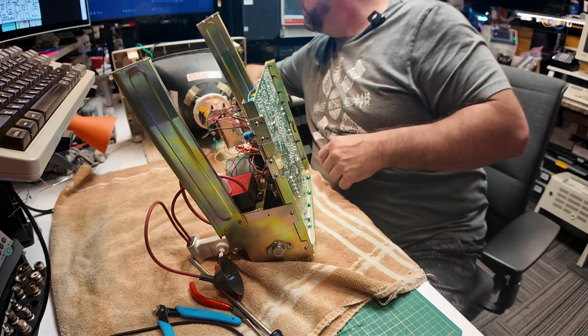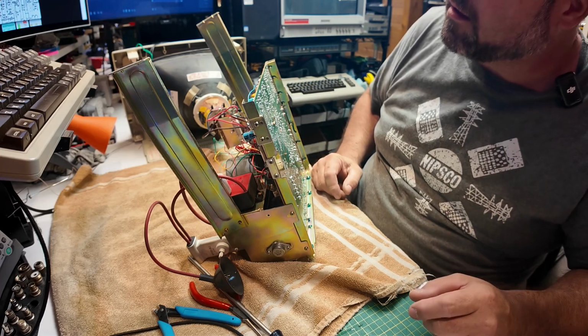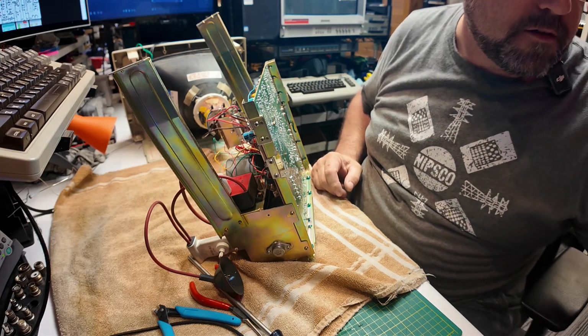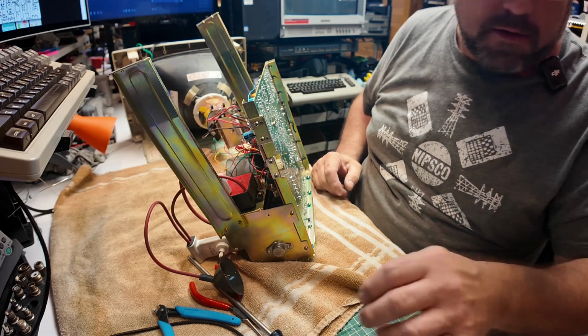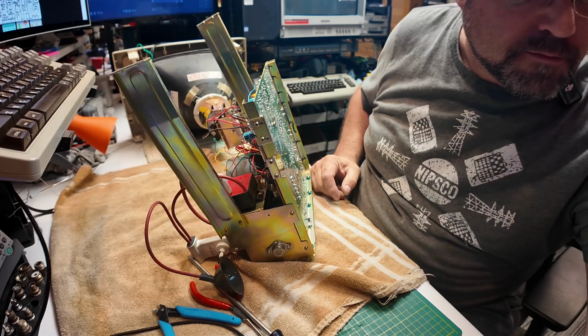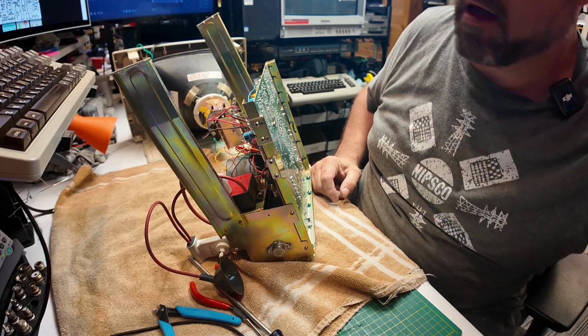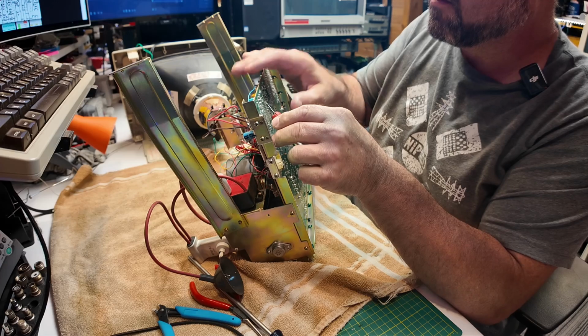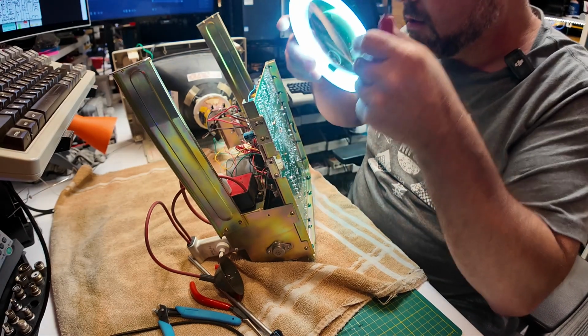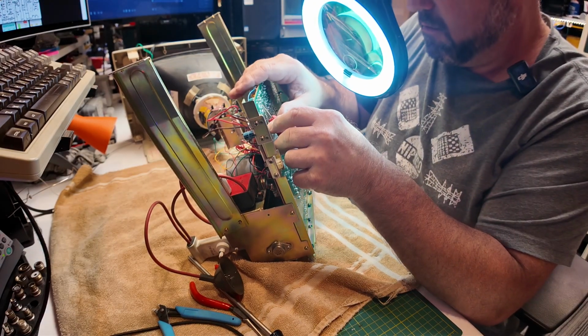So, we got most of the solder cleaned out there. Of course, they've bent a number of the pins down in order to make my life more difficult. So let's see if we can get those straightened out.